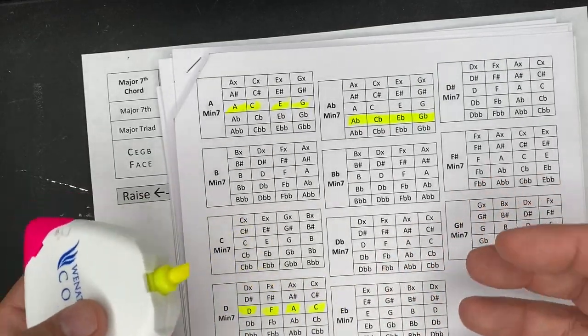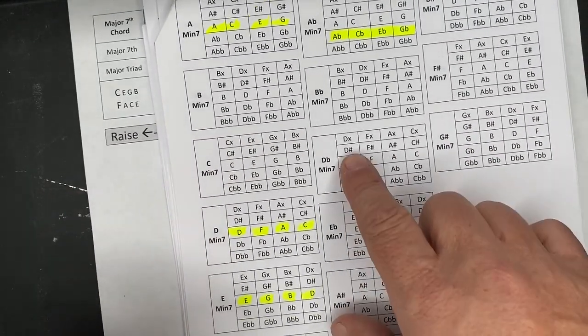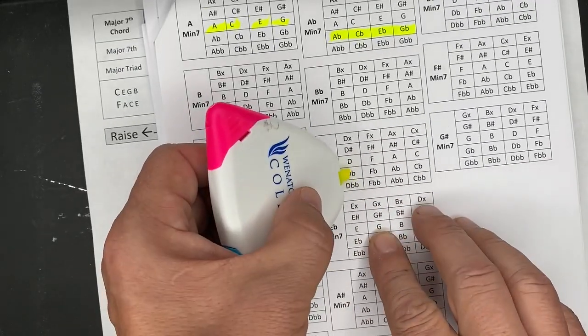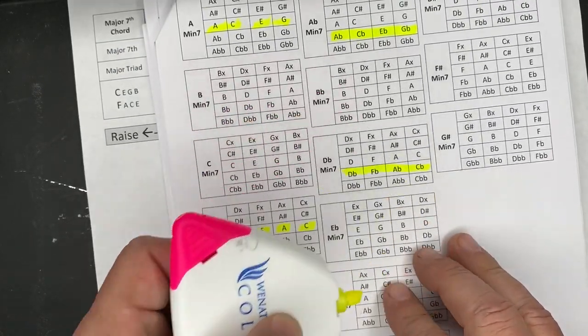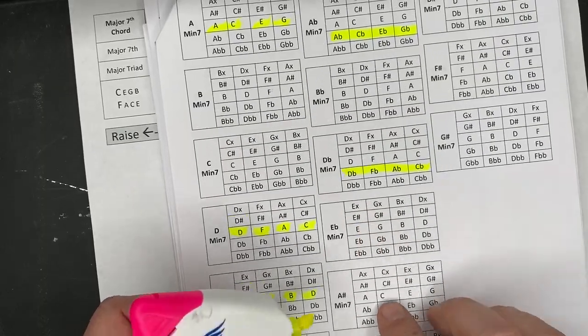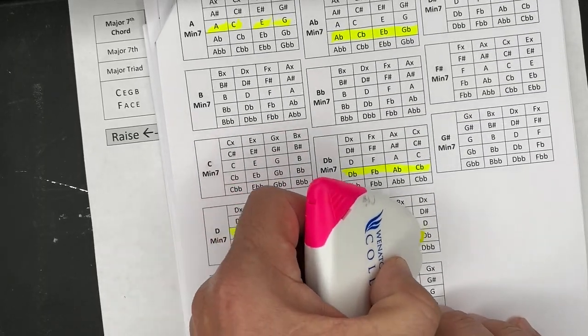So A flat, C flat, E flat, G flat. Okay, I have a D flat minor 7, means I start on D flat, but since it's already minor 7 as a bass chord, I just go all the way across. E flat minor 7, I start on E flat, and I go all the way across.